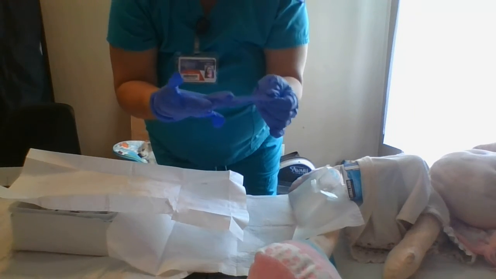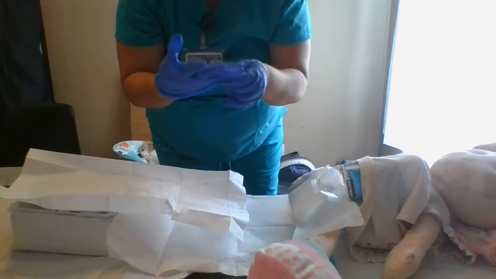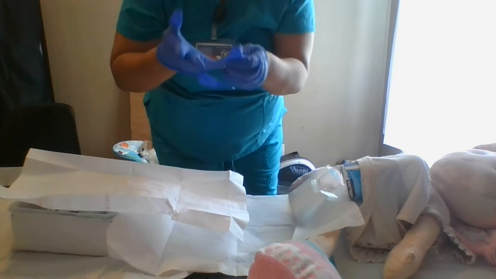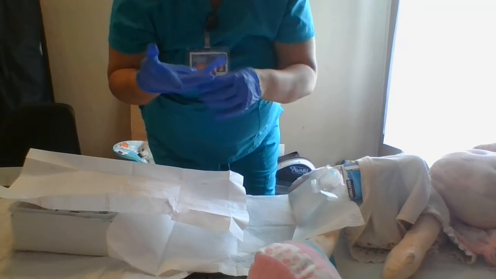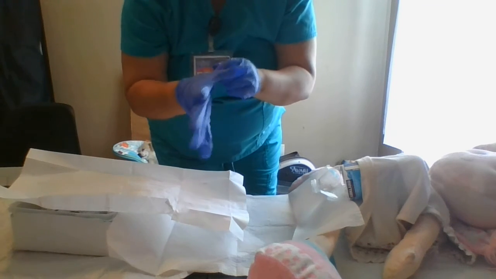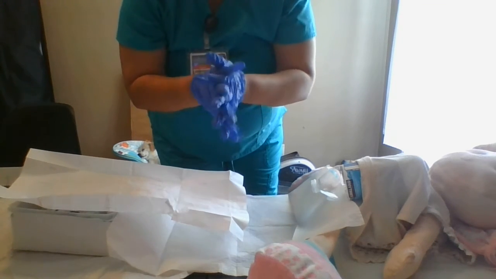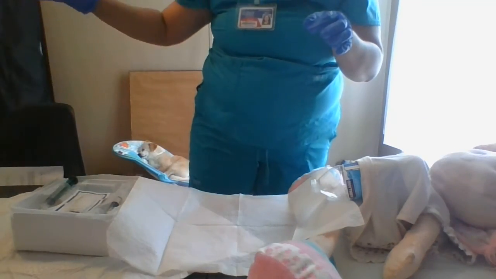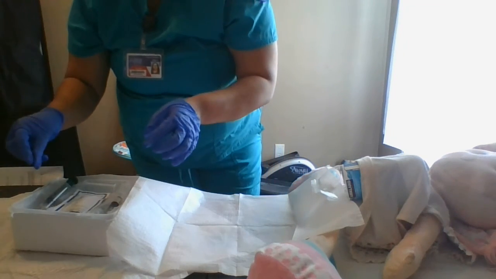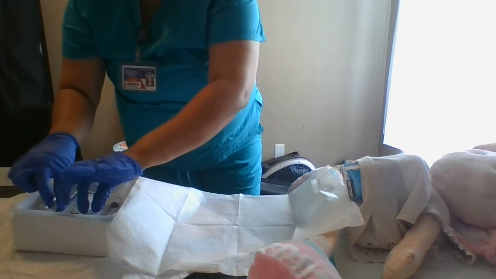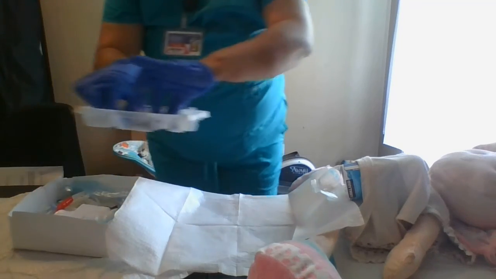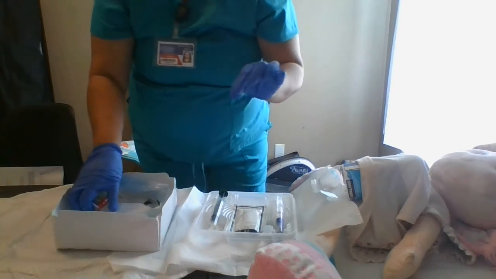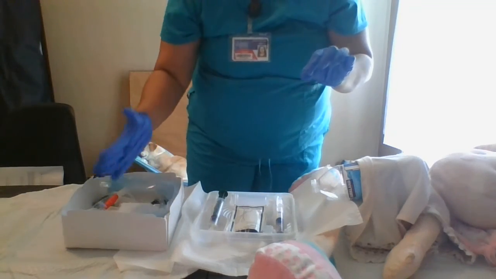Okay, now I can touch sterile to sterile so that I can adjust it. Okay, dispose of this in the trash. Now I'm touching my sterile inside of my kit with my sterile gloves. Touching the inside of this part, again, sterile to sterile.